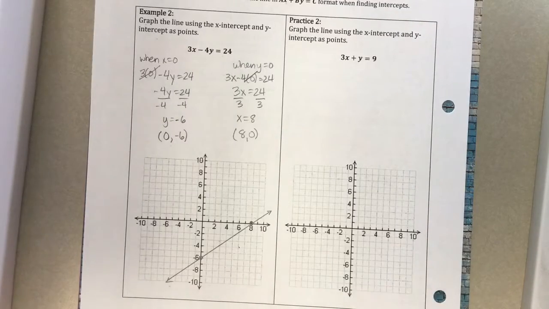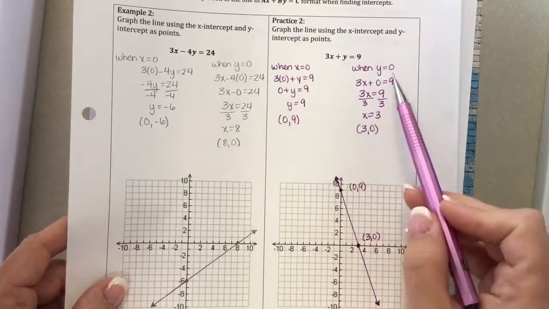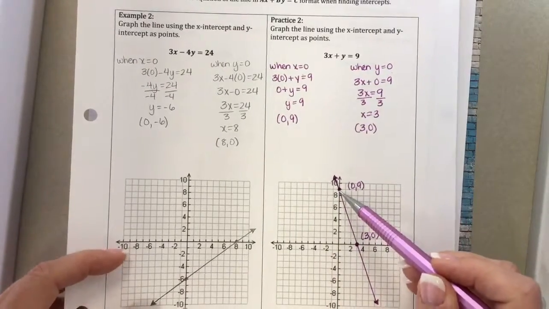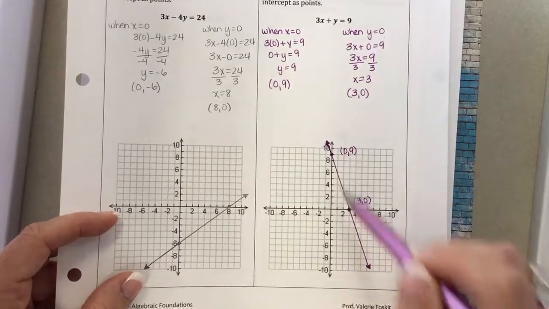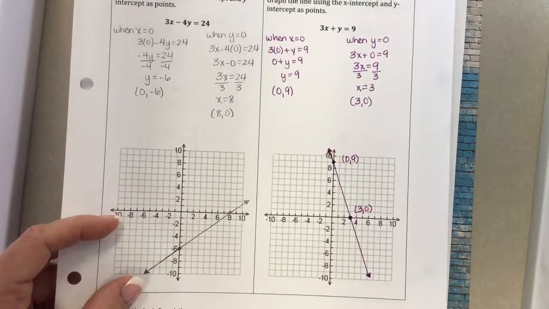All right, try the right-hand side. Let's check it out. So I substituted 0 in for x, 0 in for y. I got my y-intercept, my x-intercept, drew my line, and now I have a line.